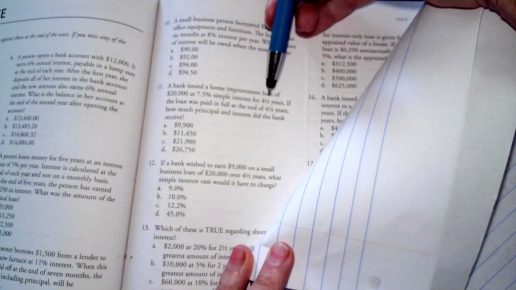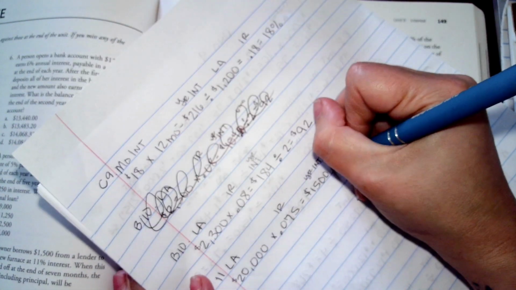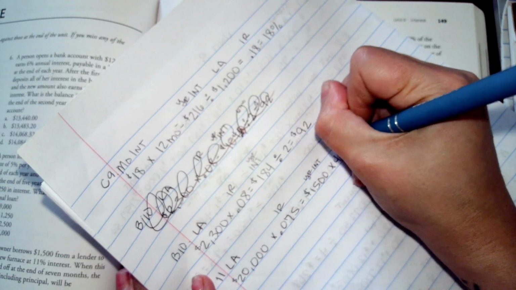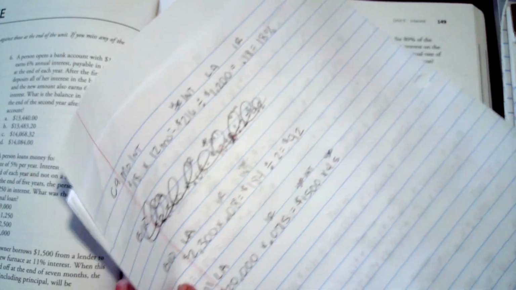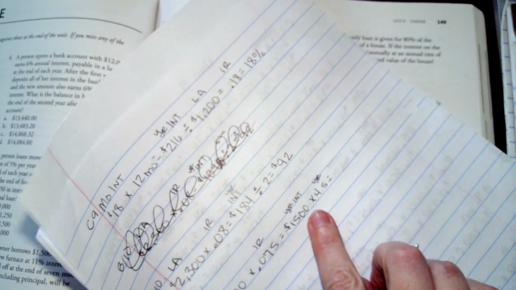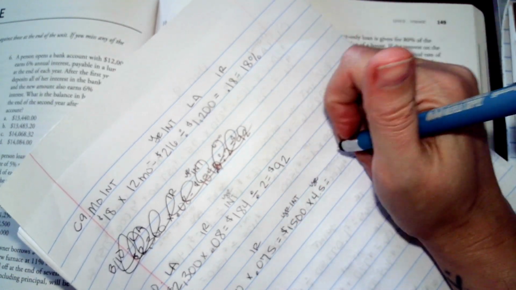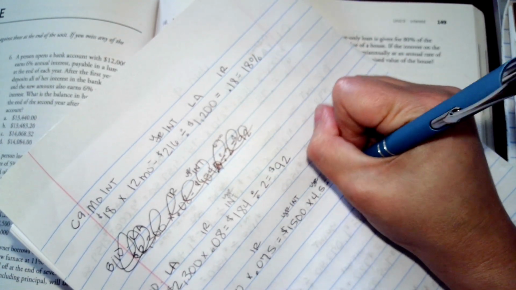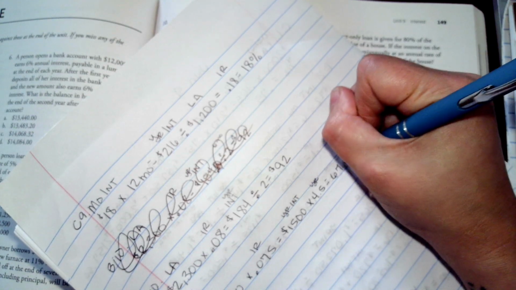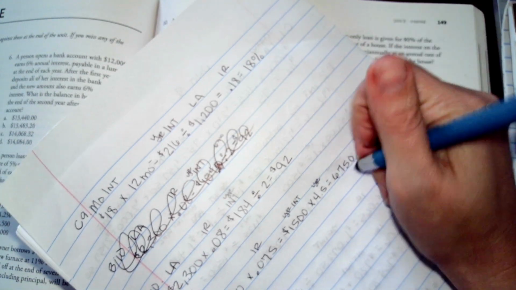It says for 4.5 years, so we're going to multiply this by 4.5 years. So the total interest would be $6,750.